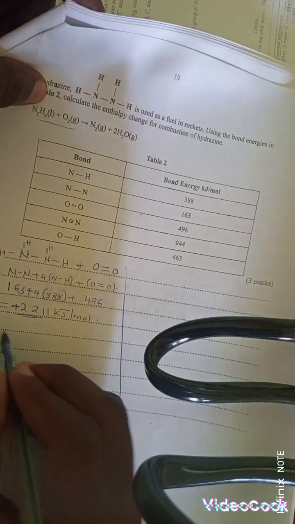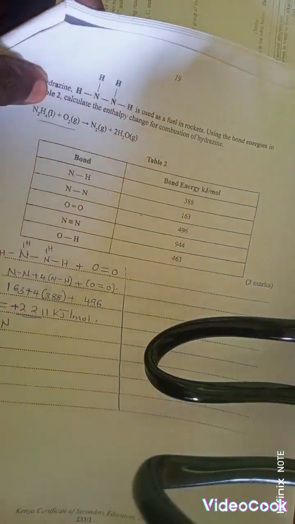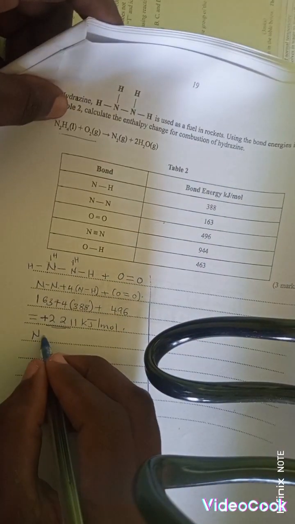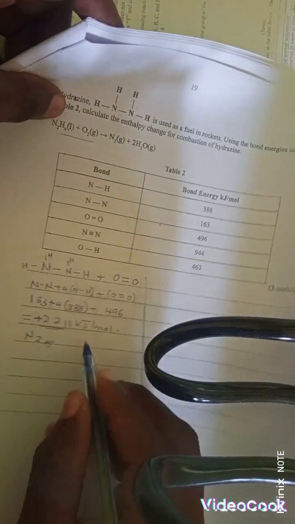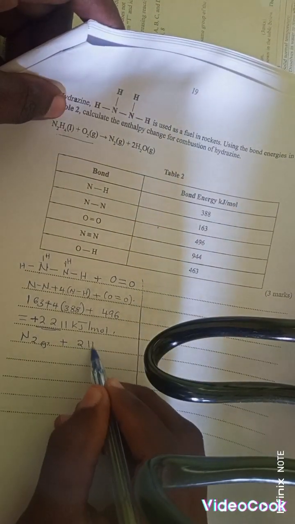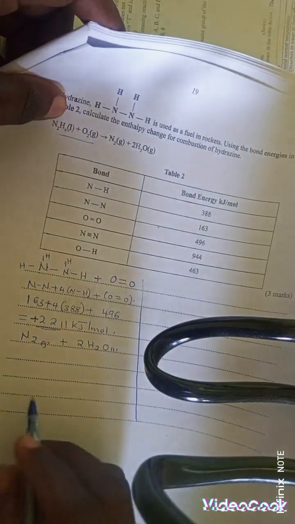On the product side we have nitrogen gas and 2 molecules of water.